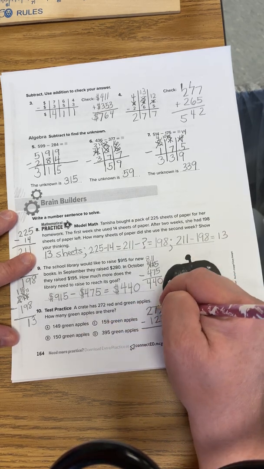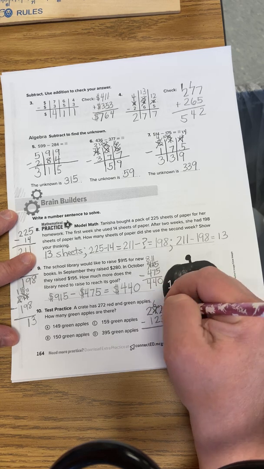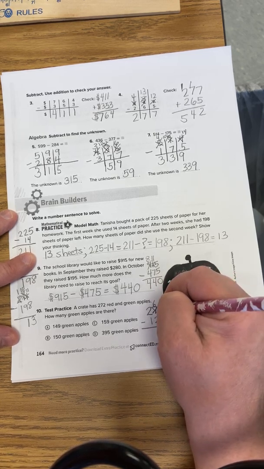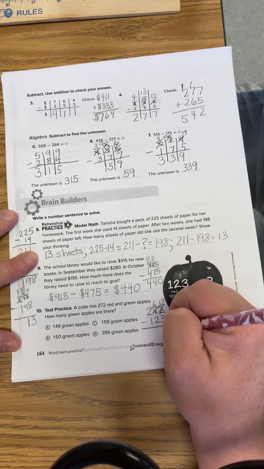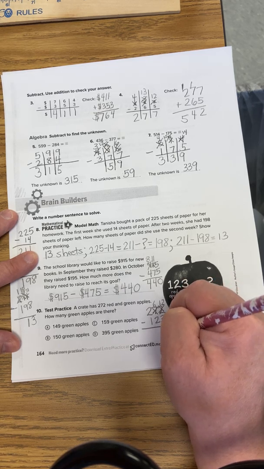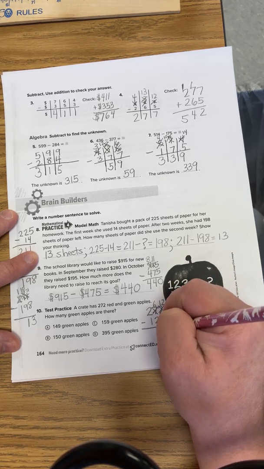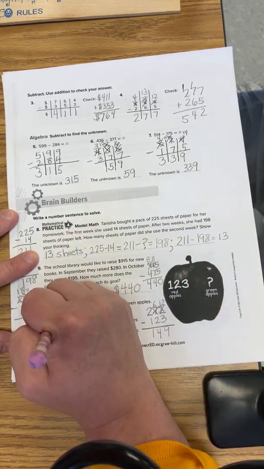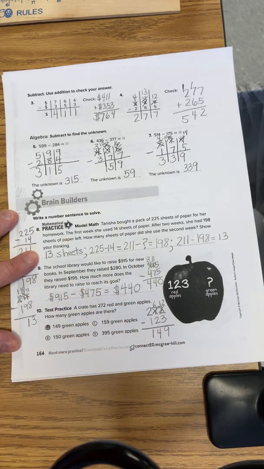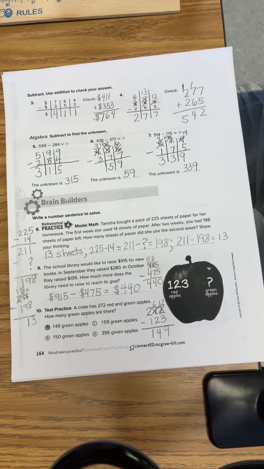2 minus 3, can't do it, so go next door to the tens, take a 10, break it up, and 10 ones plus 2 ones makes it 12 ones, and now we can subtract. 12 minus 3 is 9, and 6 minus 2 is 4, and 2 minus 1 is 1. So it looks like A is the correct answer. Don't forget to mark the correct answer. And that is the walkthrough and step-by-step explanation of the problems for our lesson 5, subtract 3-digit numbers, My Homework page.